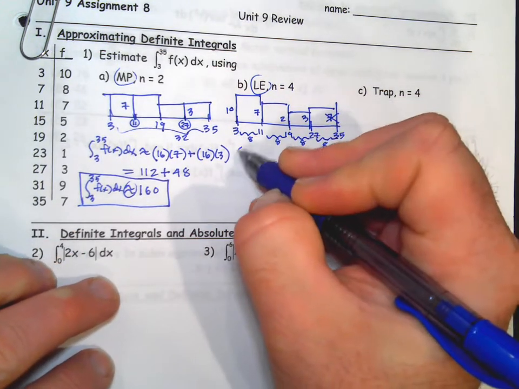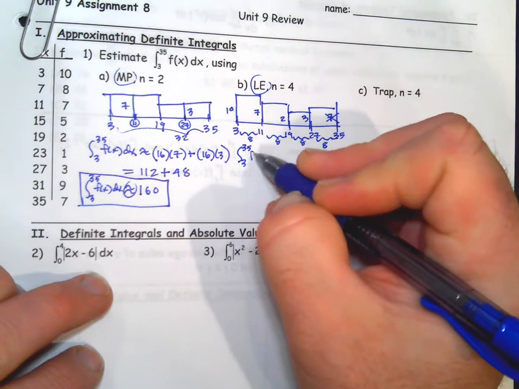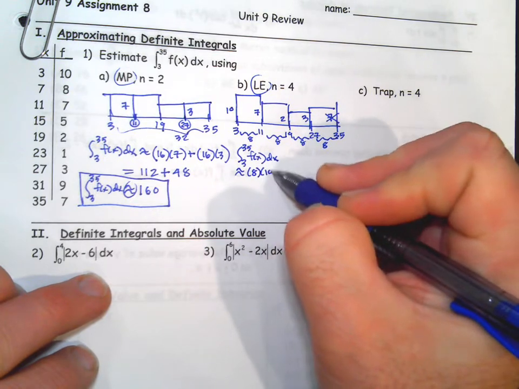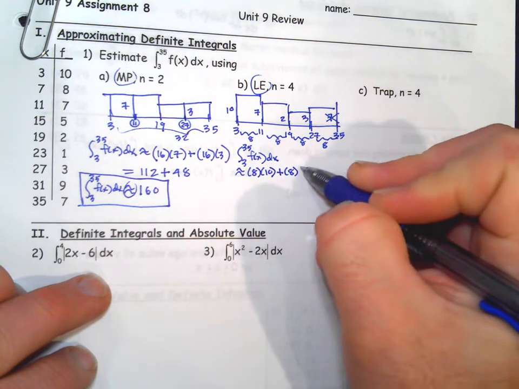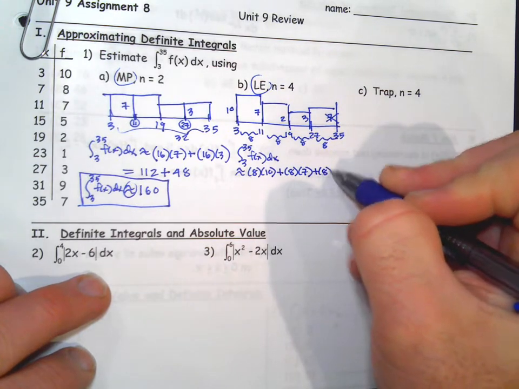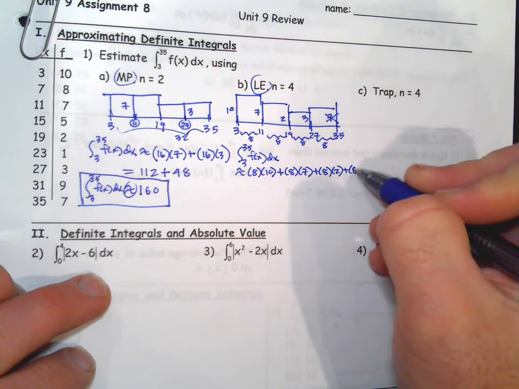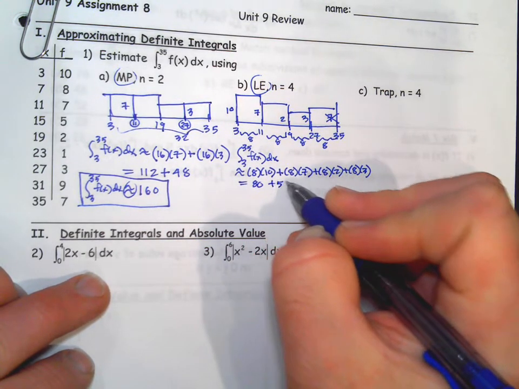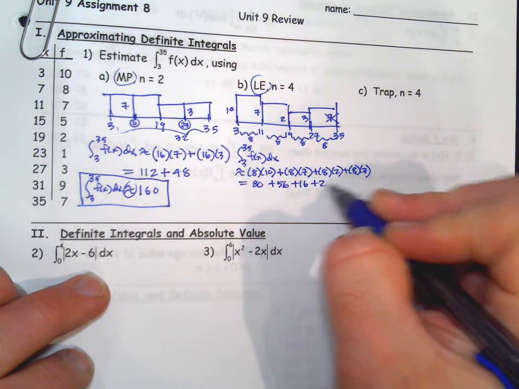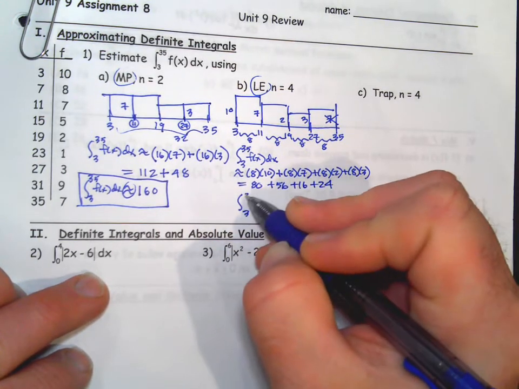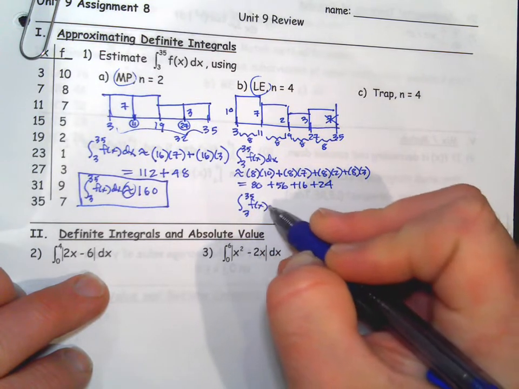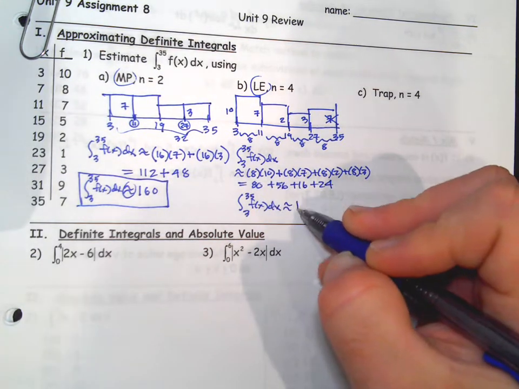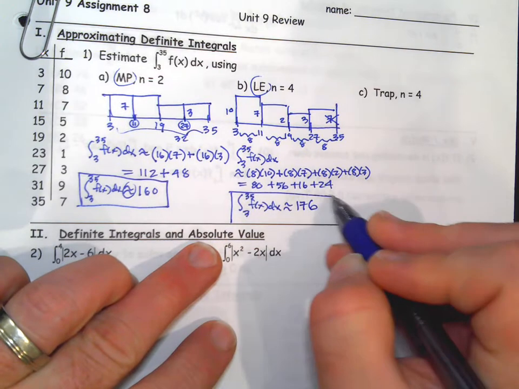And so the integral from 3 to 35 of f(x) dx is approximately base 8 times height 10, base times height, 8 times 7, base times height, 8 times 2, base times height, 8 times 3. And so we're going to get 80 plus 56 plus 16 plus 24. So that's going to be what, 40, 120, 176. Show more work on your paper if you need to.